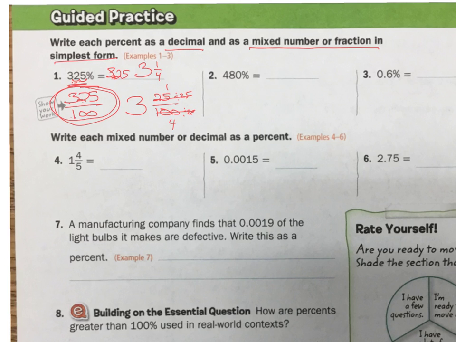All right, let's do 480. 480%, because it's a percent, it's out of 100. So way more than 100%. It's 480%. That's huge. So I do it like this. How many hundreds are in 480? Well, there's 4 hundreds in there, so 4, and it leaves me with 80 over 100.